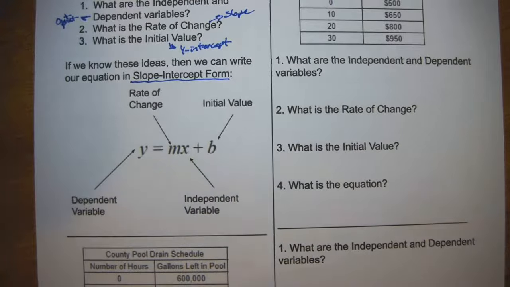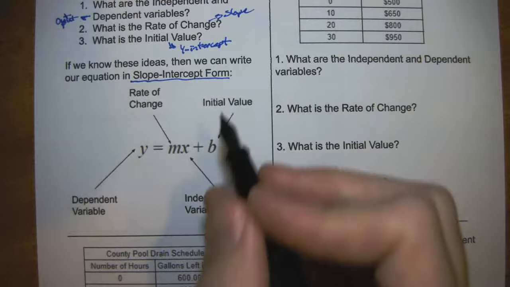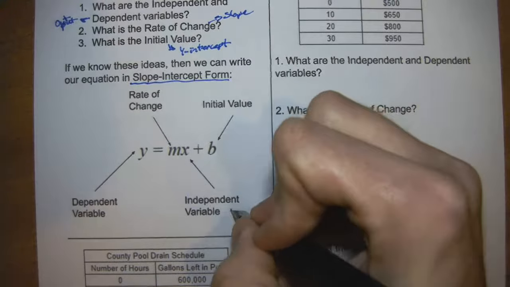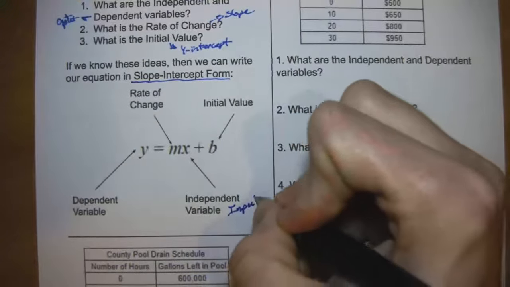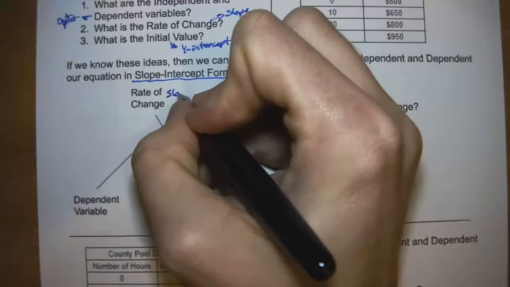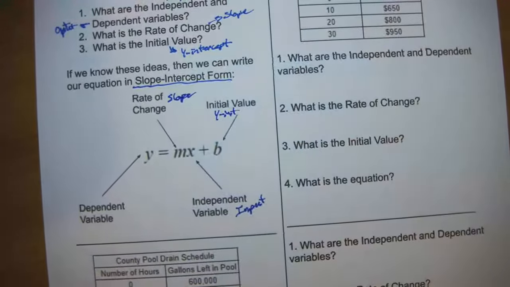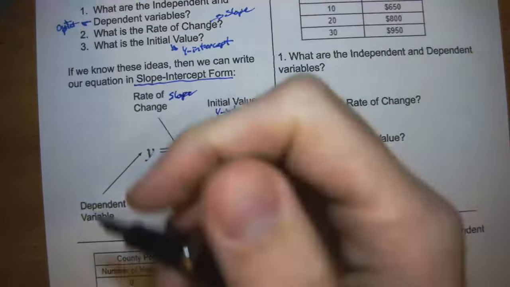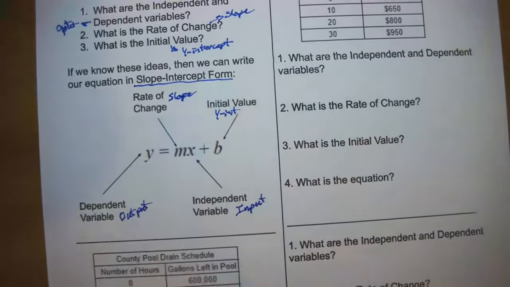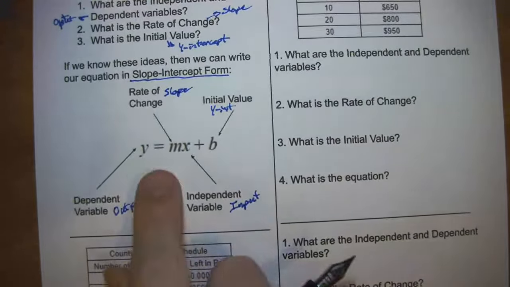So again, a general idea of where things go. Again, the b represents the initial value, or that y-intercept. The x represents the independent value, or our input. Right? Whereas m represents our rate of change, or slope. Initial value, I forgot to mention, y-intercept. And then dependent, again, this is what we're typically getting out, or what we're trying to find. So output. Right? So long as we can get our equations in this format, we'll be doing good. Because there's a lot we can do with it.